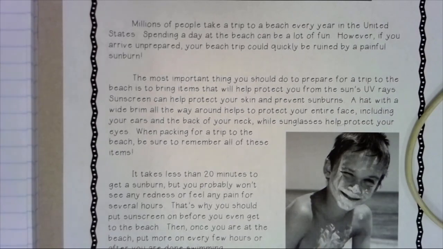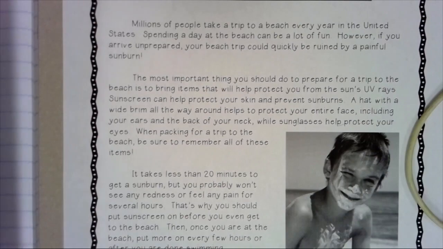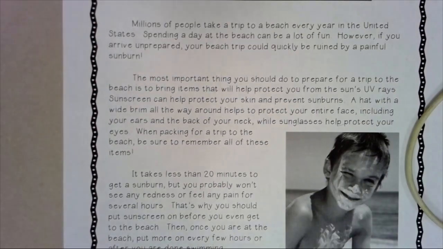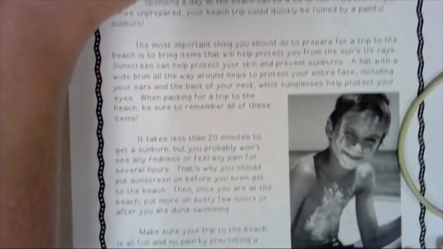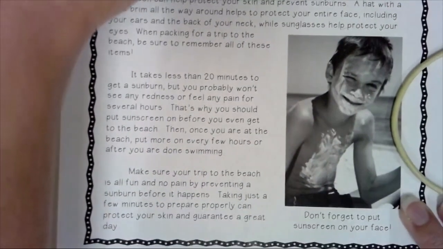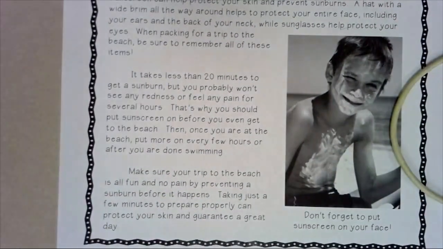It takes less than 20 minutes to get a sunburn, but you probably won't see any redness or feel any pain for several hours. That's why you should put sunscreen on before you even get to the beach. Then, once you are at the beach, put more on every few hours or after you are done swimming. Make sure your trip to the beach is all fun and no pain by preventing a sunburn before it happens. Taking just a few minutes to prepare properly can protect your skin and guarantee a great day. Don't forget to put sunscreen on your face.